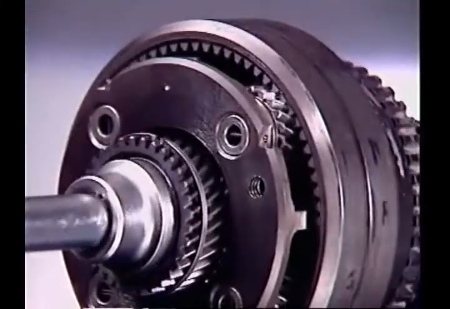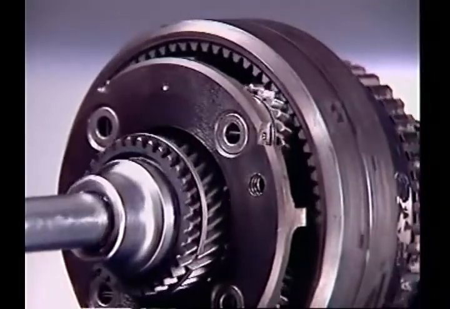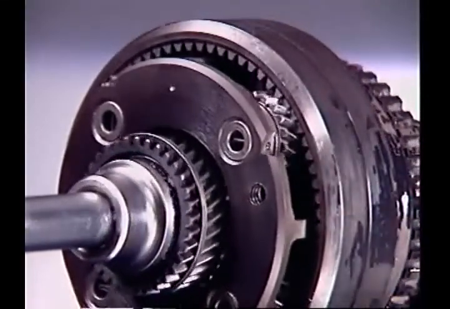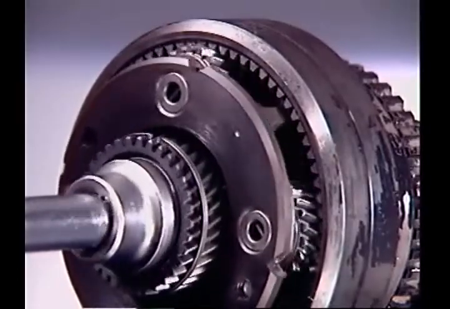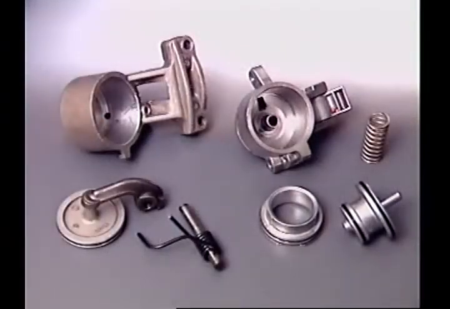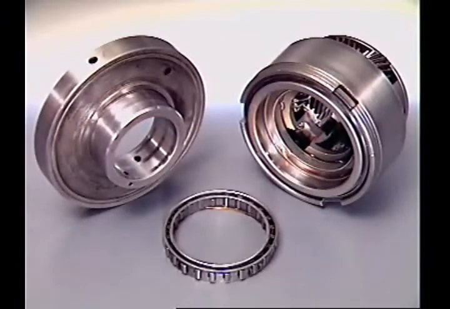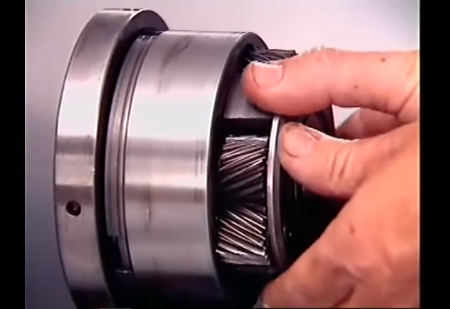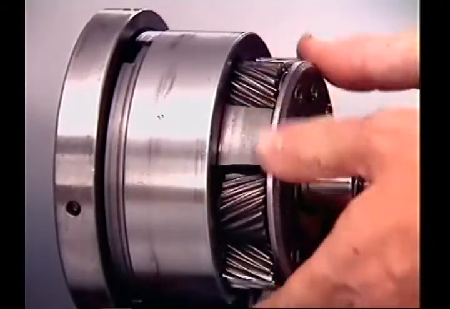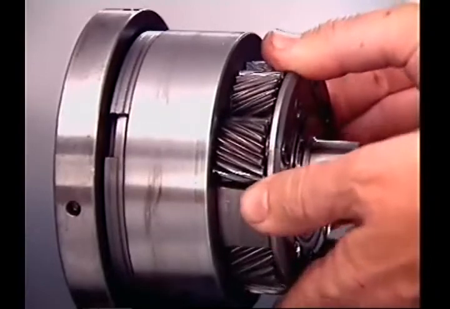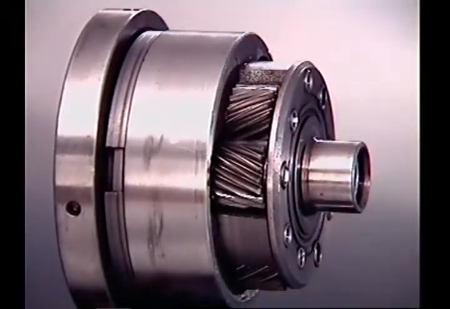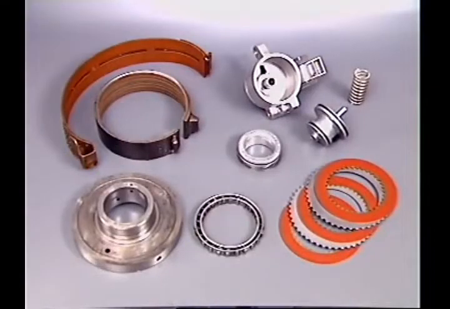To provide the ratios available from the gear set, one or more of the components must be held or released. This is normally done by hydraulic servos, operated by transmission fluid under pressure, acting on lined bands or clutches, or by one-way clutches. They allow turning in one direction, but act as a lock-up or reaction member in the opposite direction. In practice, a combination of these is normally used.